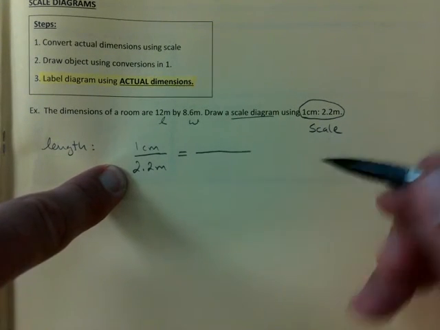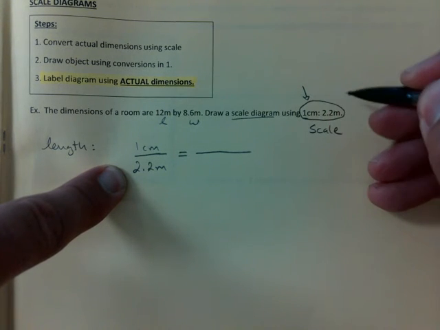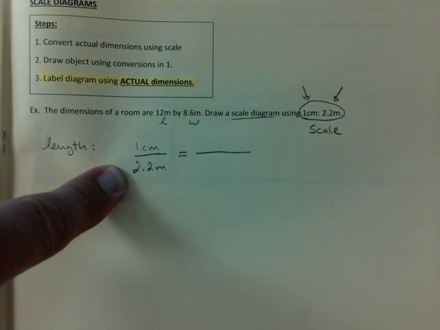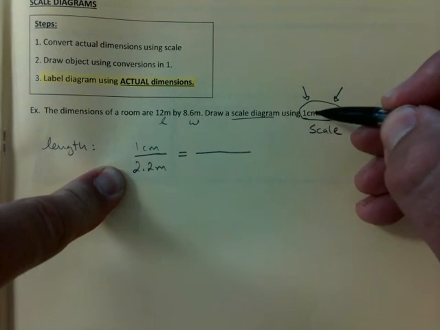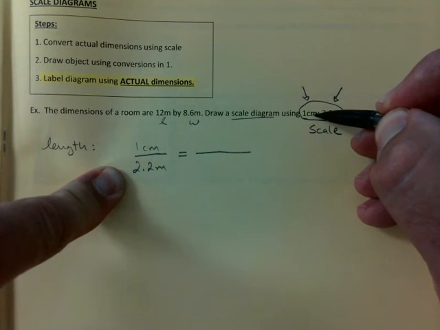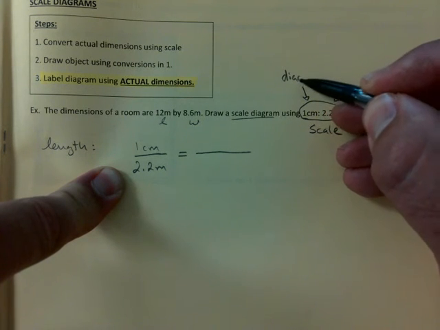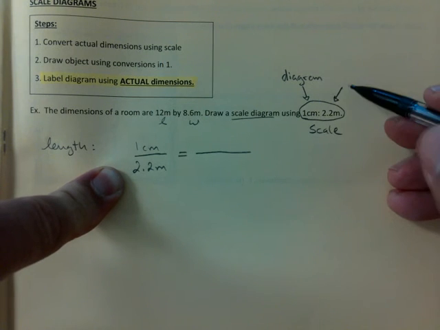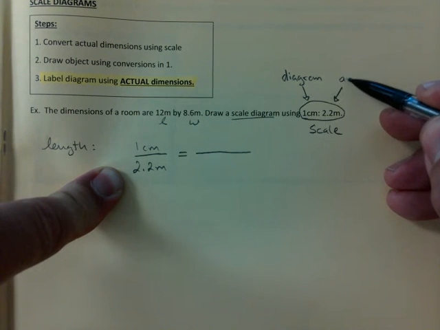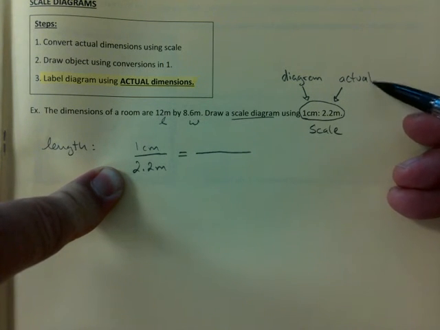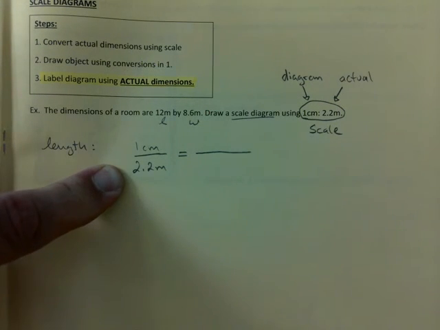Always remembering, when we're looking at scale diagrams, what's the first number? It goes with diagram. And the other one is actual. Always remember that never changes, okay?